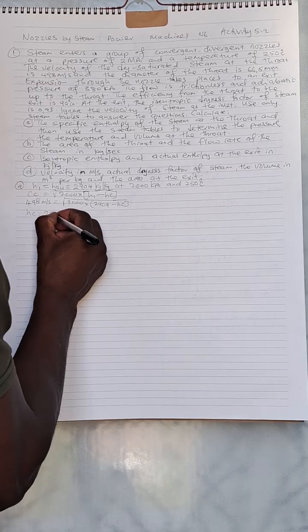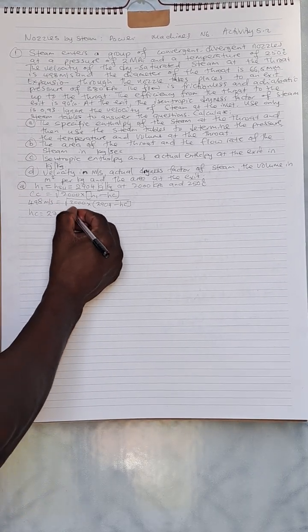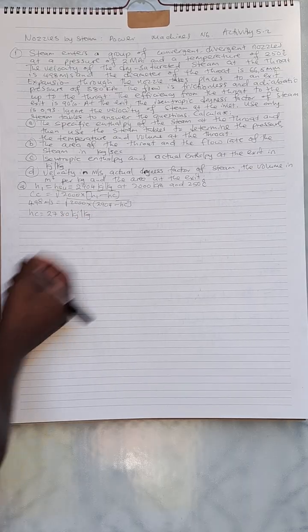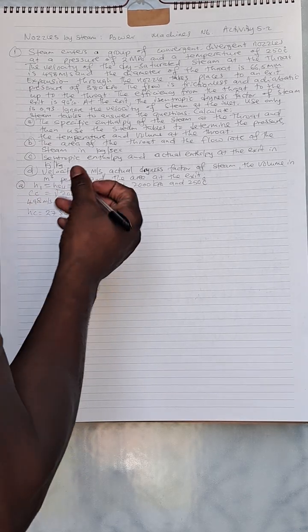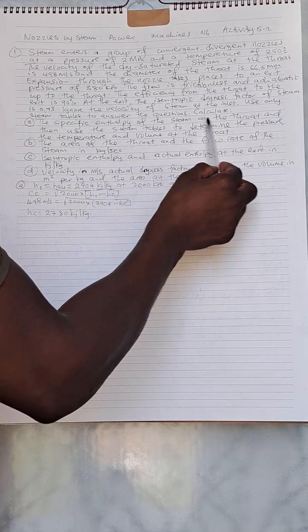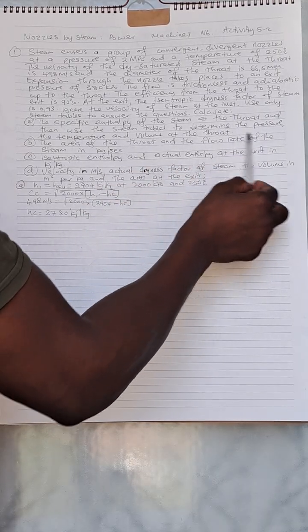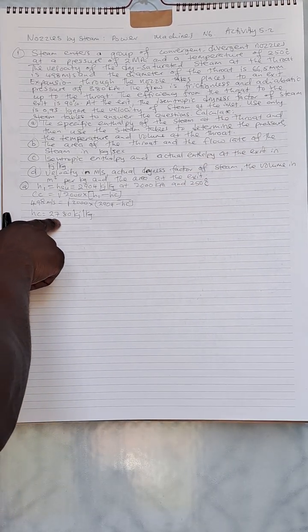I'm getting something like 2780 kilojoules per kg. So we are getting our HC as 2780. They said calculate the specific enthalpy of steam at the throat, so we found that our HC at the throat is 2780.